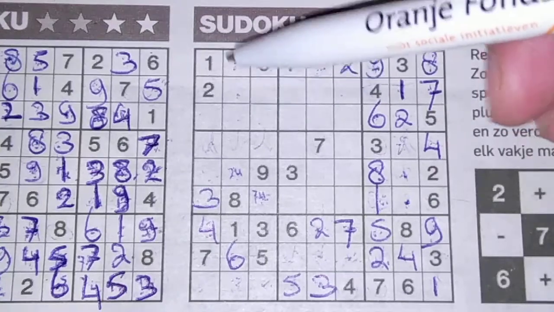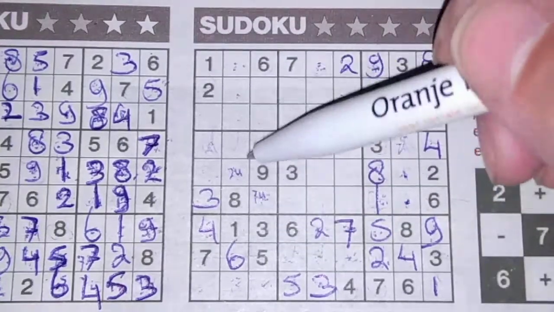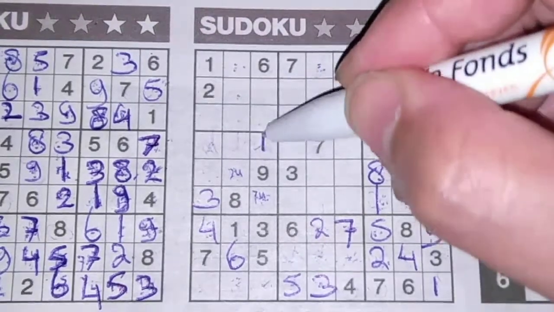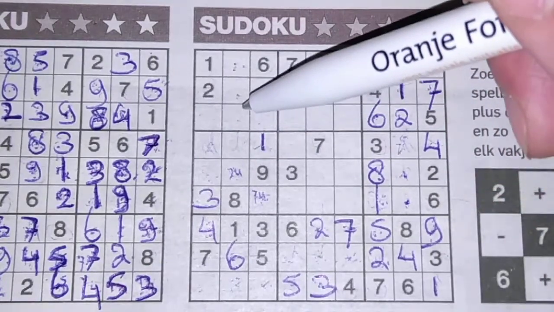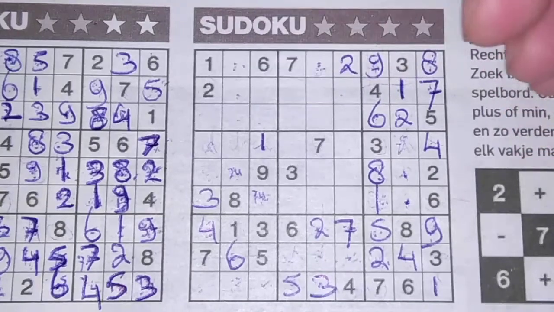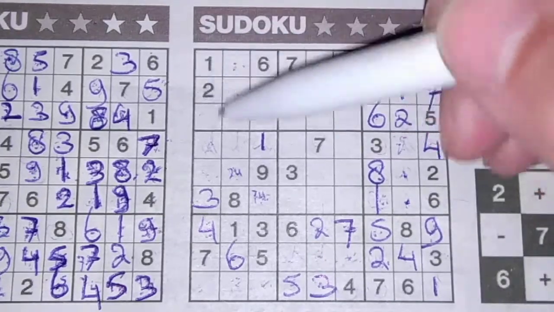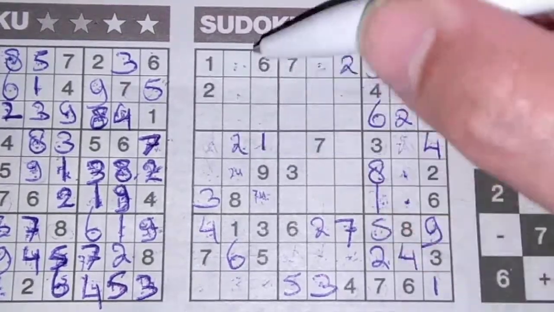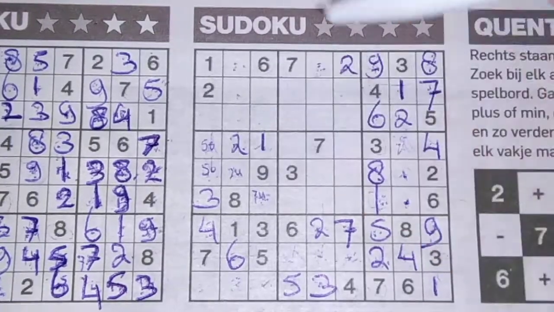One of the missing numbers is a 1. We have a 1 here, so no 1 in these 2 boxes here, and also a 1, so no 1 in that box. 1 box left for the 1 should be here. The other 3 numbers are the numbers 5, 6, and 2. We have a 2 here, so no 2 in those 2 boxes. 1 box left for the 2 should be here. The 5 and the 6 are left as a pair.